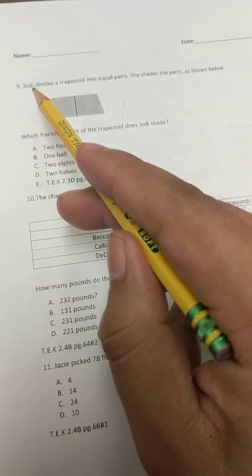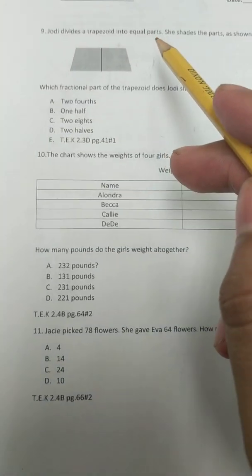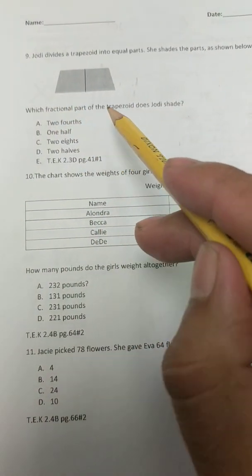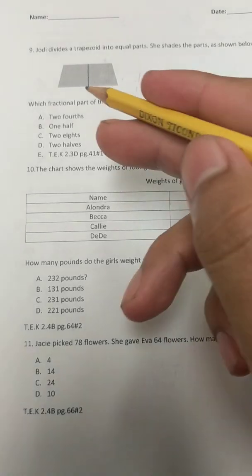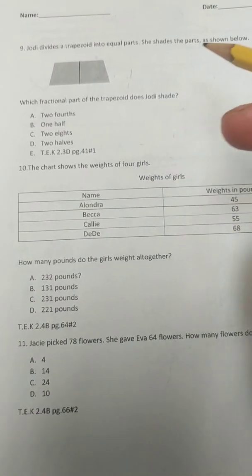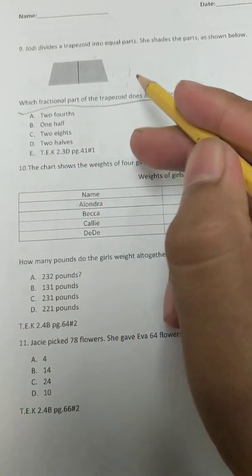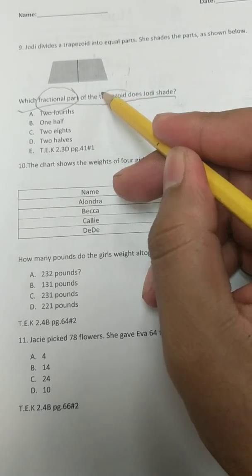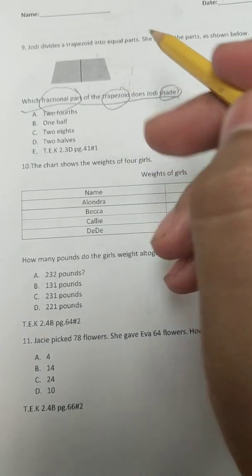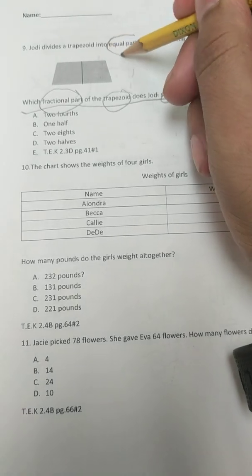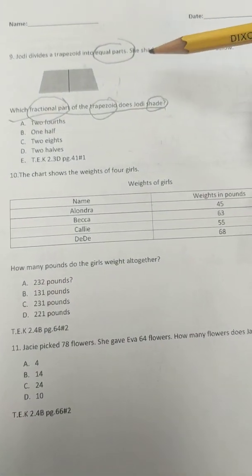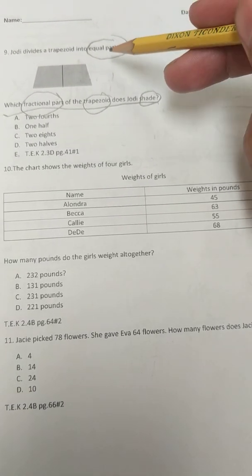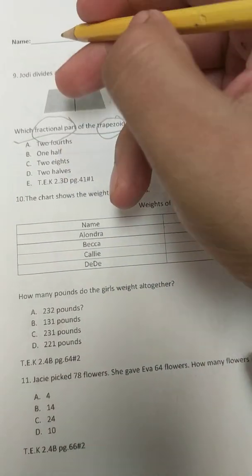All right. Jody divides a trapezoid into equal parts. She shades the parts as shown below. Which fractional part of the trapezoid does Jody shade? Okay, so that's the trapezoid. Let's underline the question. Fractional part, trapezoid, shade. Jody divides the trapezoid into equal parts. So when it says equal, we can use halves, fourths, thirds, sixths, eighths, okay? Equal. So let's count the parts.